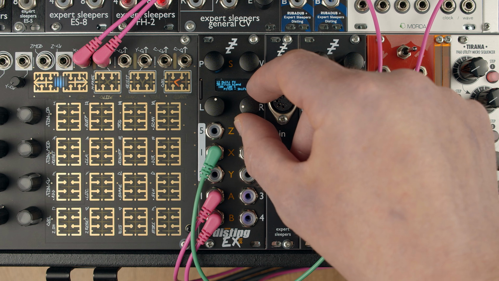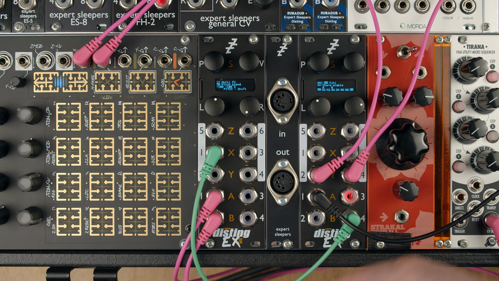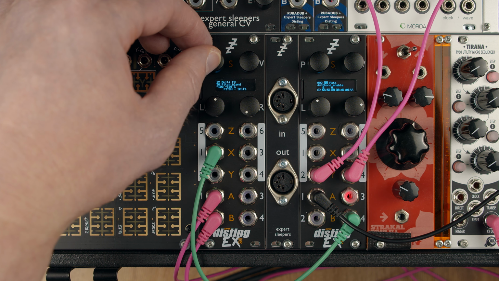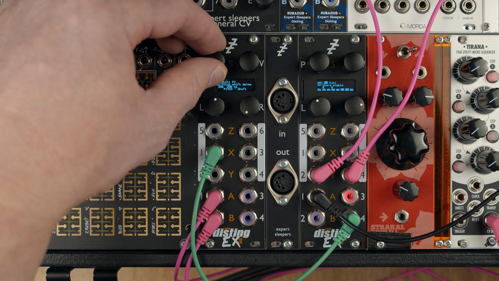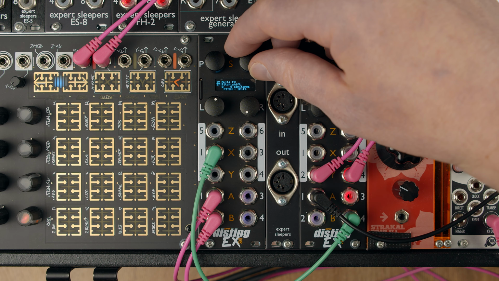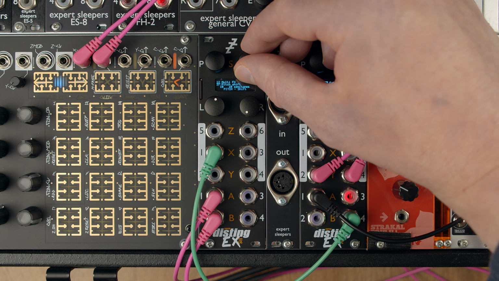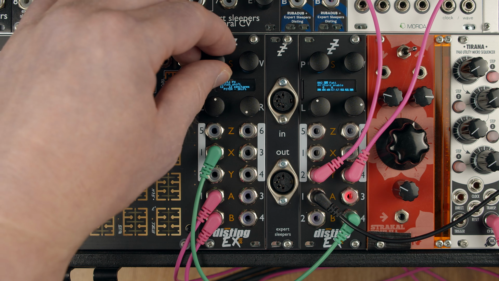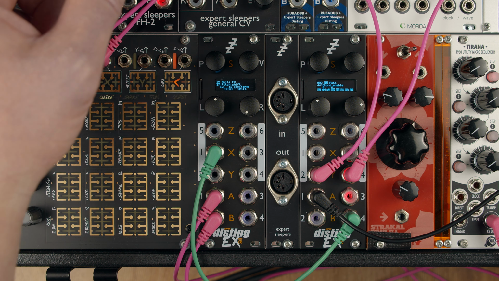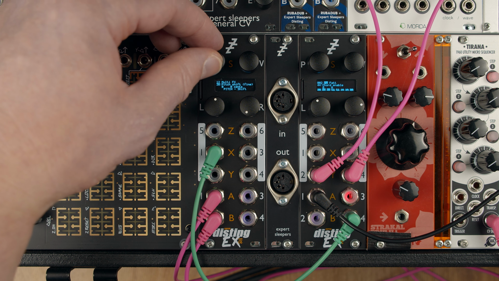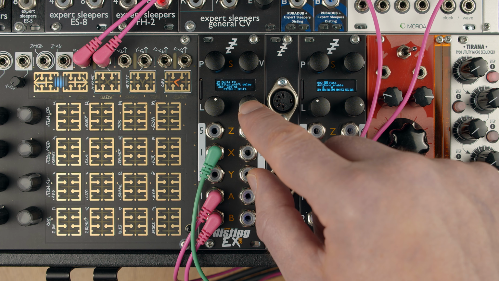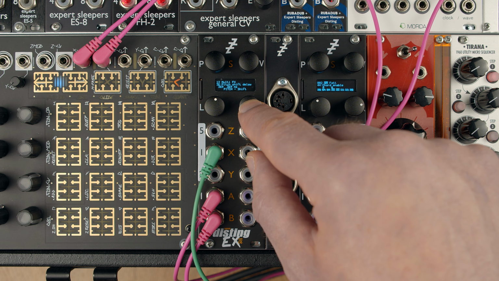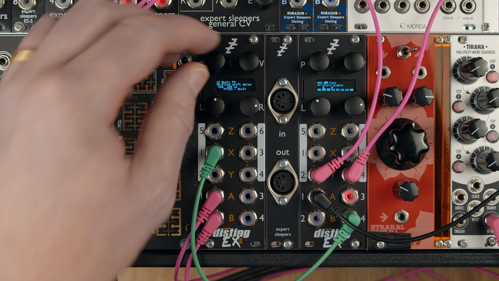This time we'll put the blend all at -100, so we don't get both for now, and then we'll change the pitch shift. So you've got a semitone shift, a fine tune shift, and a delay which changes the kind of grain size of the pitch shifting. So that's shifted up an octave.